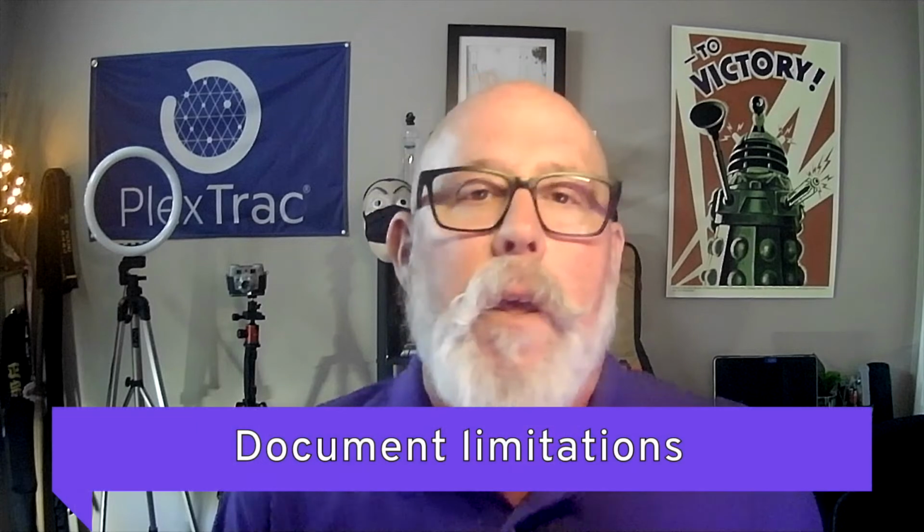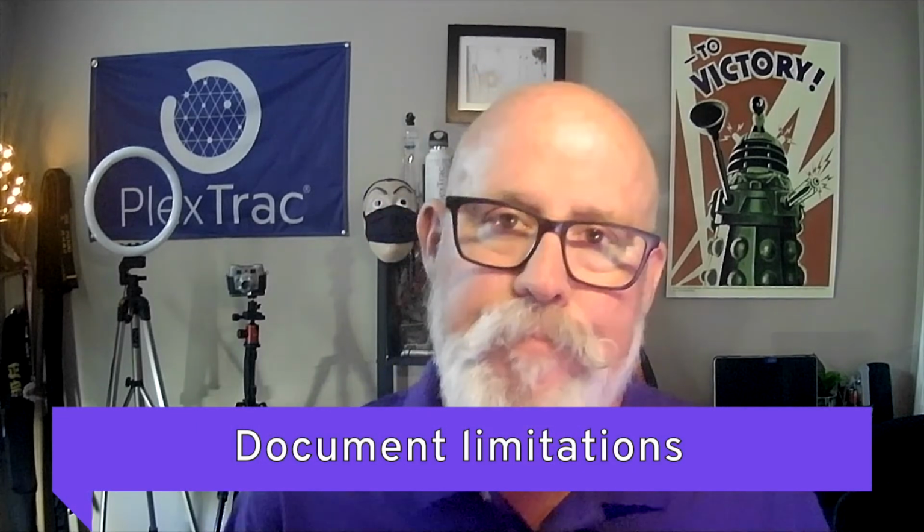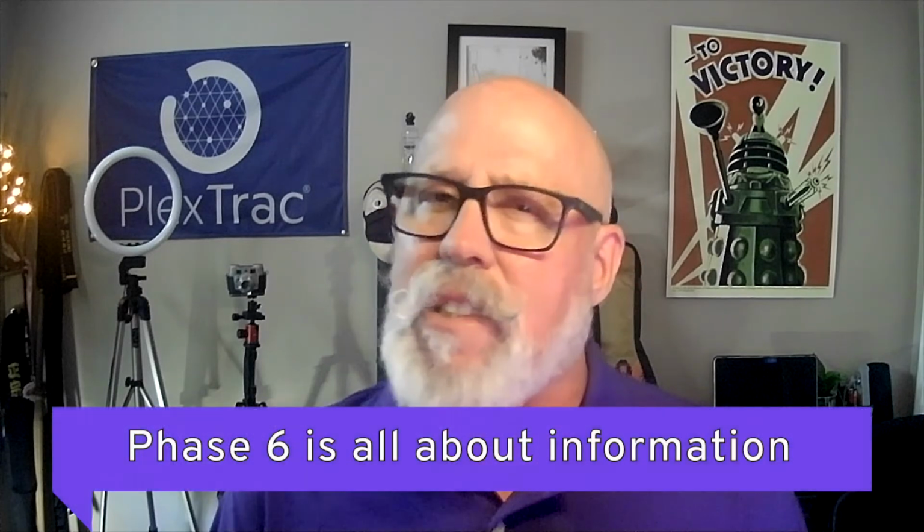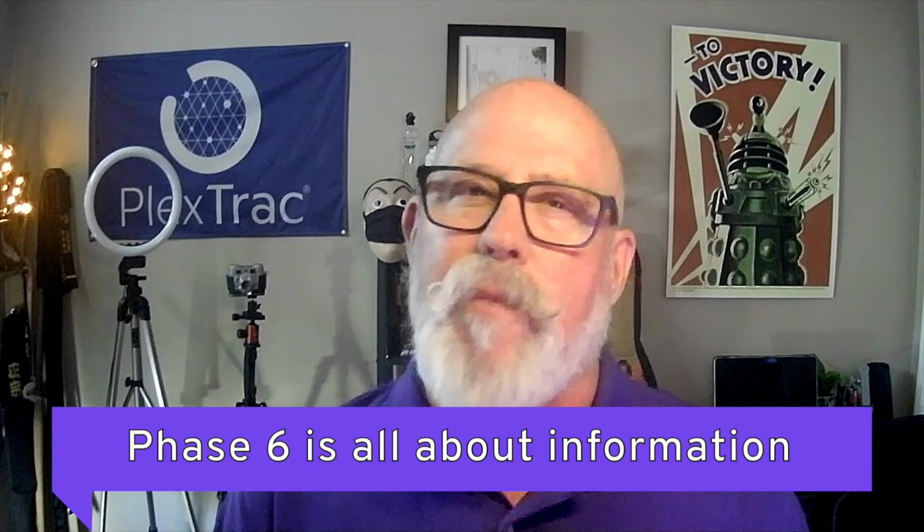And finally, you should document the limitations. In addition to what systems you're not supposed to touch, limitations might include things like no denial of service attacks, no system reboots, no brute forcing of web email submission forms, or man-in-the-middle attacks against network protocols like HSRP or BGP. Phase 6 generates a lot of information.